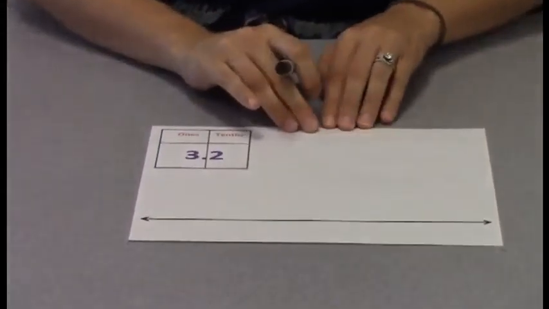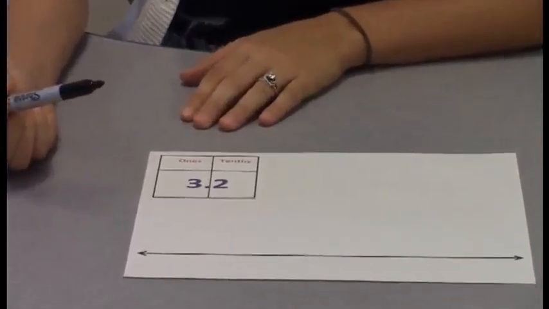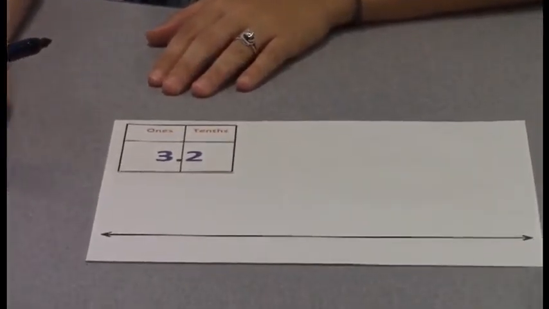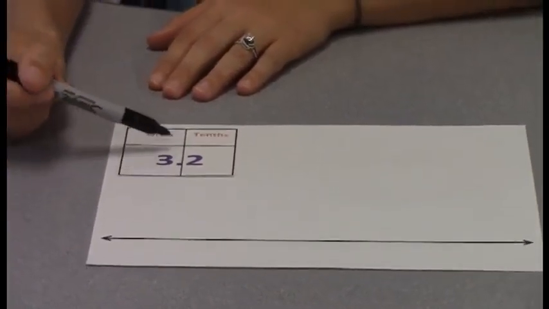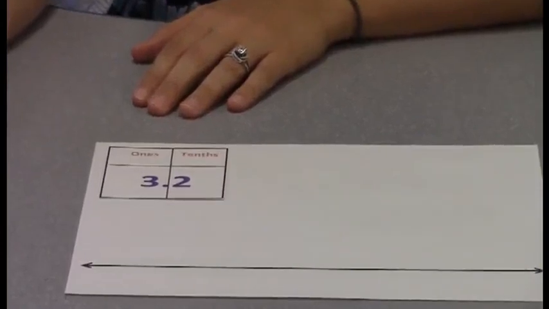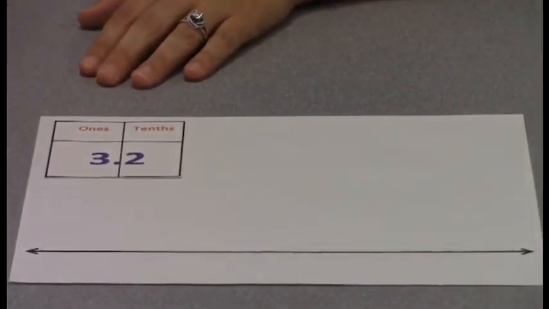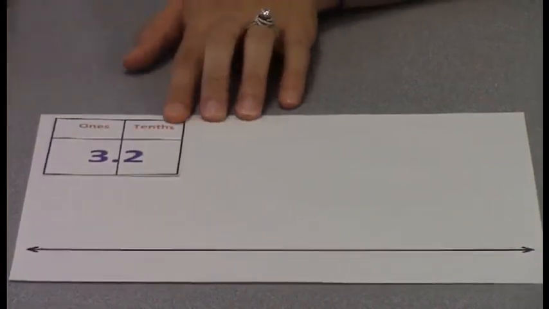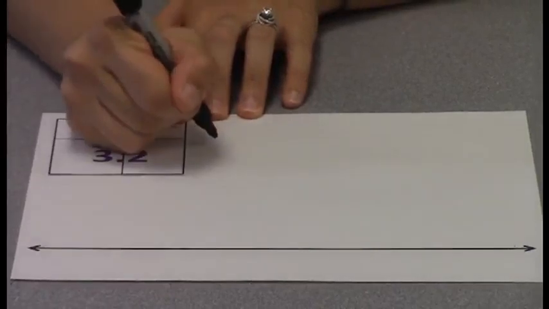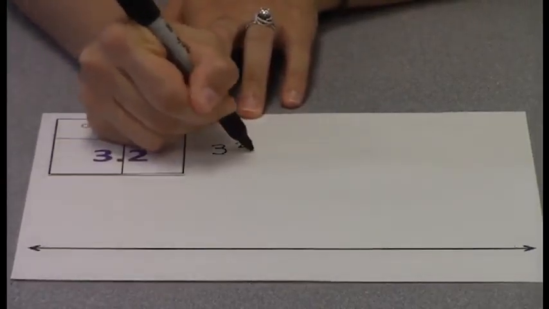This time I have the decimal 3 2/10. Now looking at this decimal, I can see that it's already a little different than my last decimal, 7/10, because this time I have 3 wholes in my ones place. Now again, we can apply our knowledge of fractions to decide how to partition our number line. The decimal 3 2/10 would be the same as the fraction 3 wholes and 2/10.